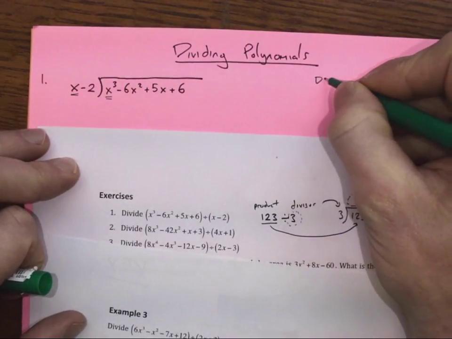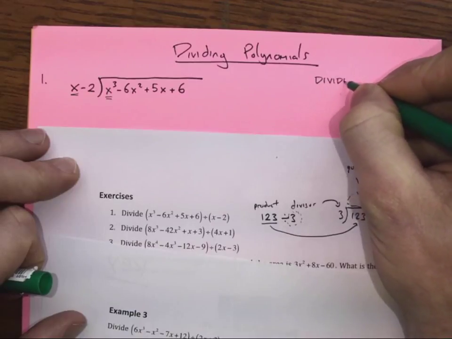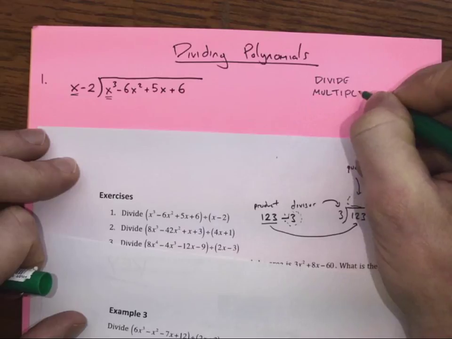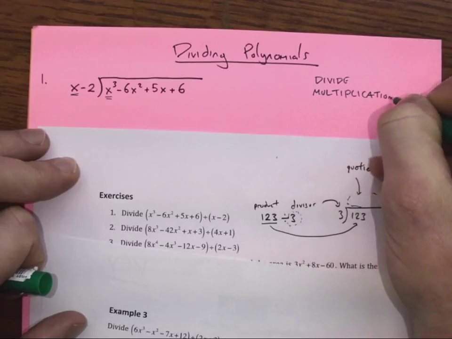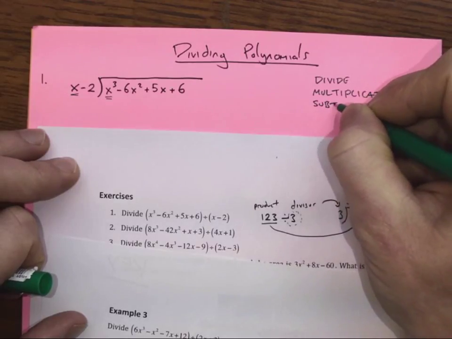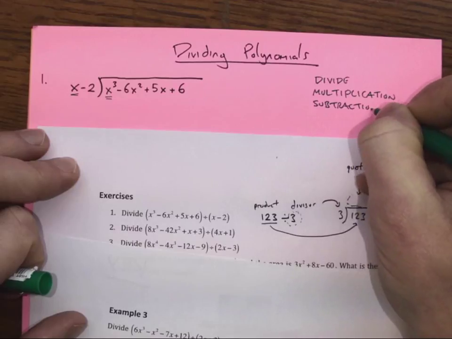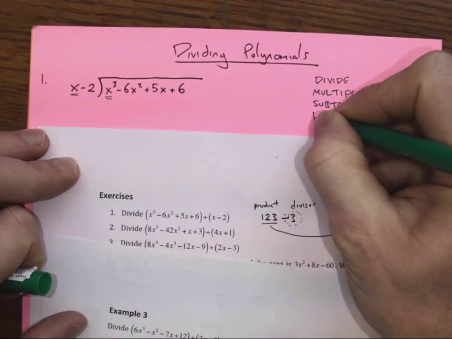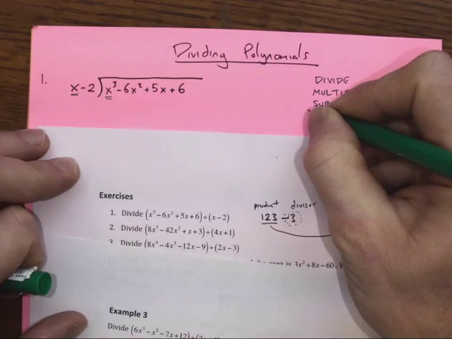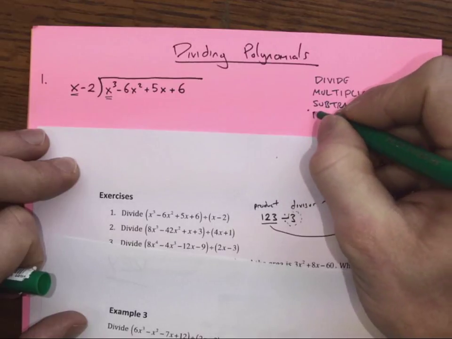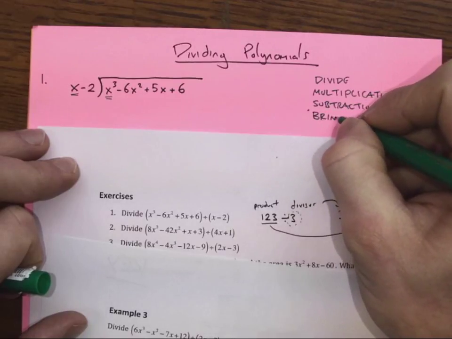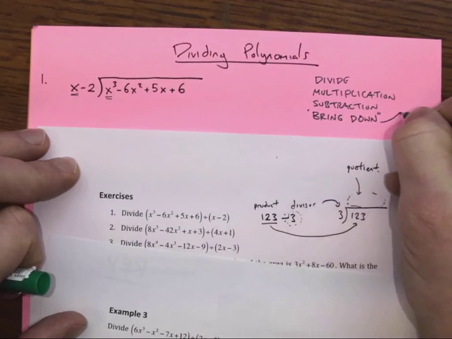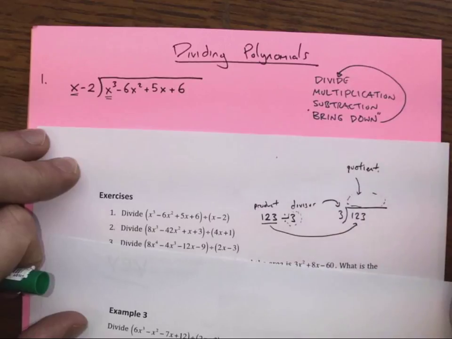We do a divide step, then a multiplication step, then we do a subtraction, and lastly, we bring down, or as people in class are calling it, drop it like it's hot. And when we get to the end, we go all the way back to the beginning again.